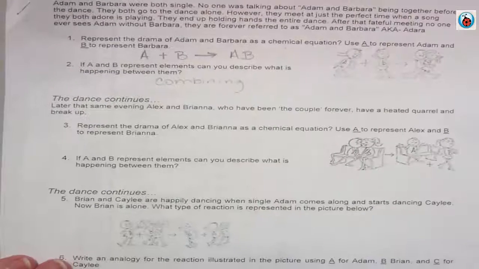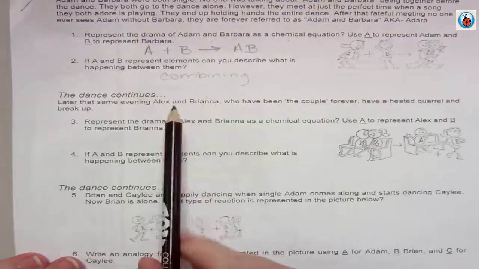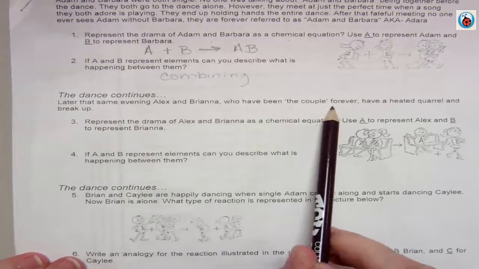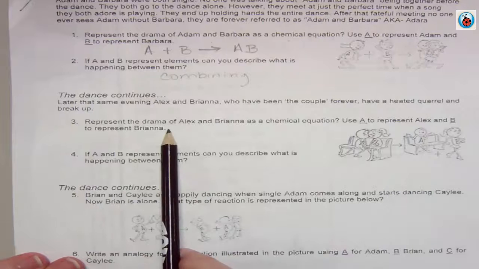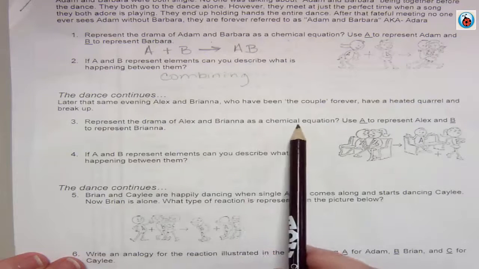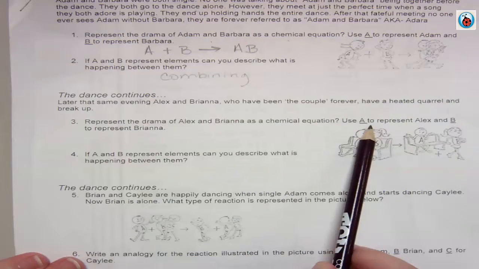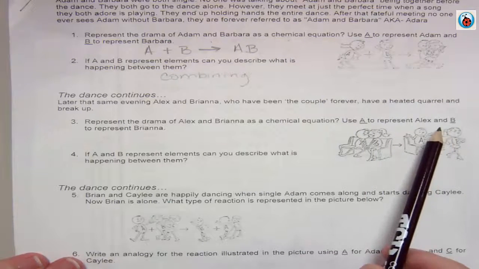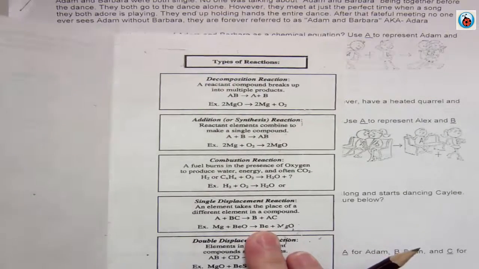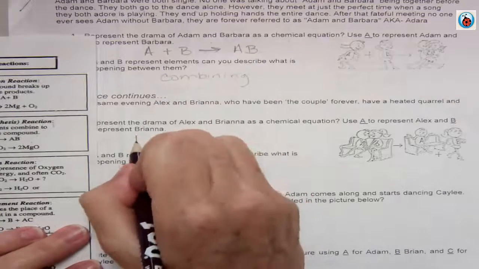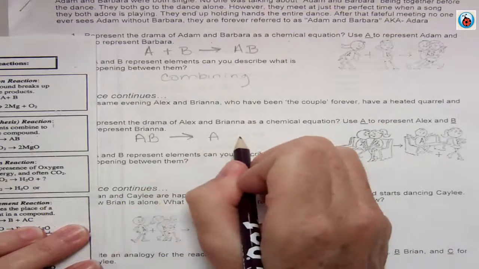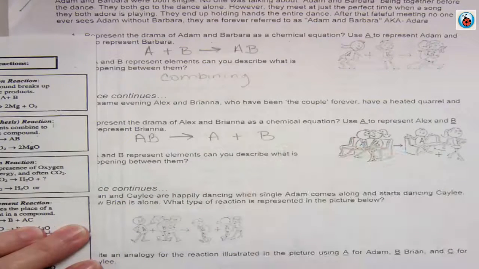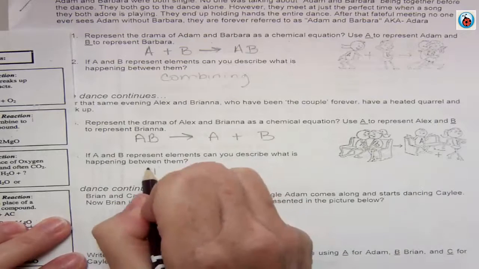All right, let's look at our next type of reaction. The dance continues. Later that same evening, Alex and Brianna, who have been the couple forever, have a heated quarrel and break up. Represent the drama of Alex and Brianna as a chemical reaction. Use A to represent Alex and B to represent Brianna. So here is a different type of reaction. This is when you have a happy couple that breaks up. And what are they doing? They are breaking apart.